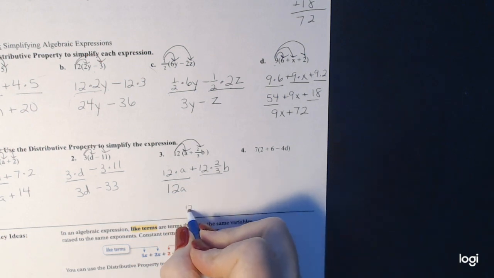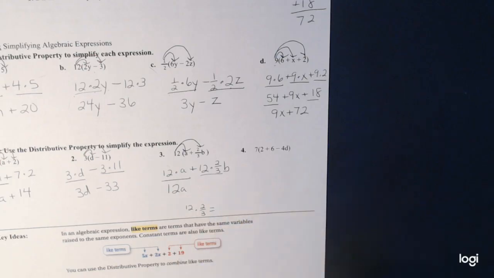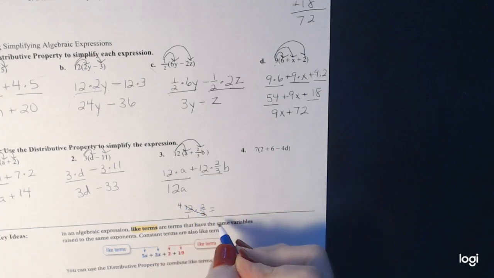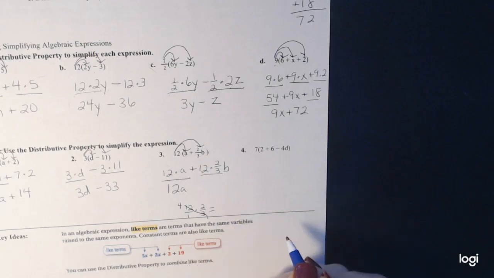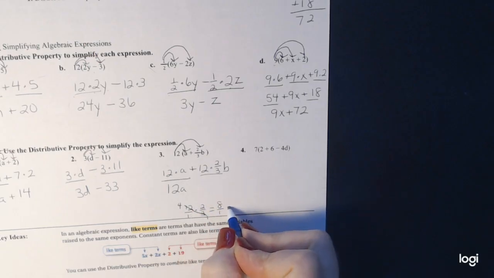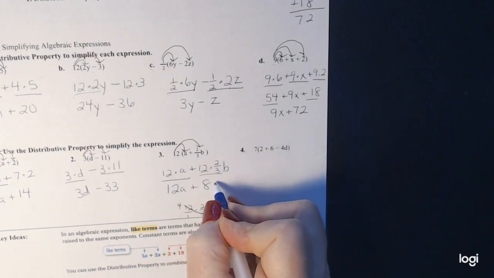Well, let's take 12 times 2/3 right down here and see what we get. Put 12 over 1. I see that I can simplify right here. 3 goes into both of these. 3 goes into 12 4 times. 3 goes into 3 once. 4 times 2 is 8 over 1, which we know equals 8. So I have here 8b.